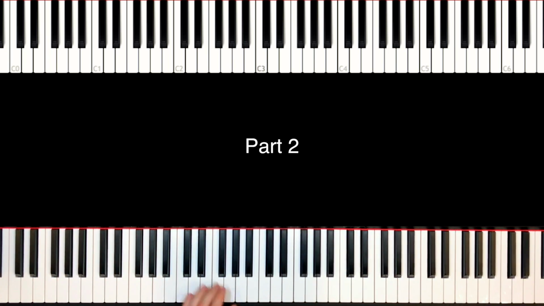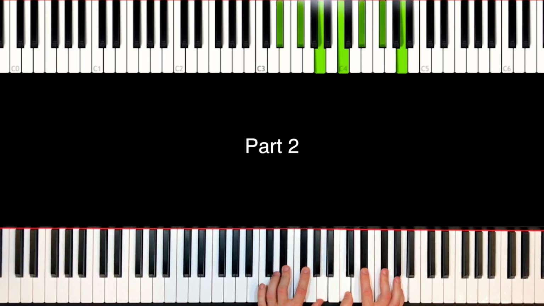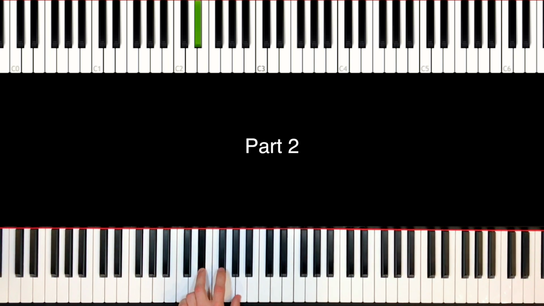Okay, and here is something special because we have this run. But it's nothing more than just E flat, G flat and A. Yeah, like this.